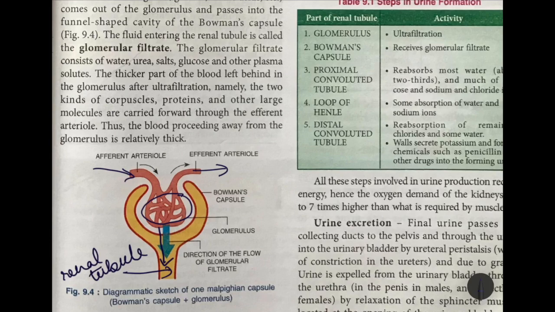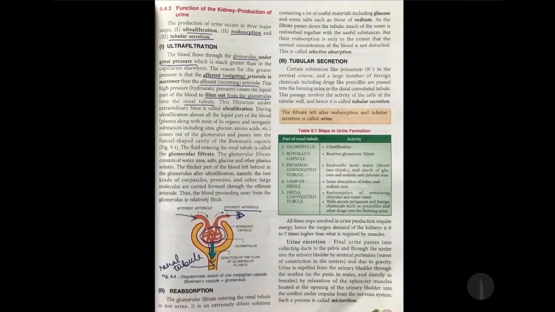So the glomerular filtrate, as I already told you, is made up of water, urea, salts, glucose, and other plasma solutes, meaning solutes which dissolve in the liquid part of blood. So the thicker part of the blood is left behind in the glomerulus. When we are talking about the thicker part of the blood, we are talking about the two types of blood cells, that is white blood cells and red blood cells. There are larger proteins and other larger molecules which move further through the efferent arteriole. So the blood flowing through the efferent arteriole is thick.